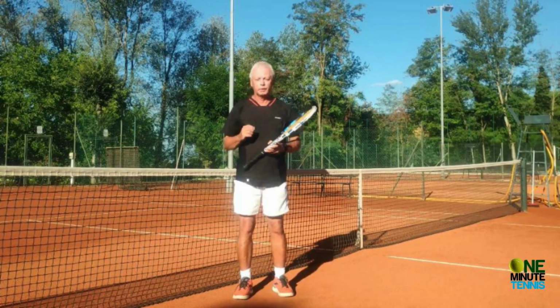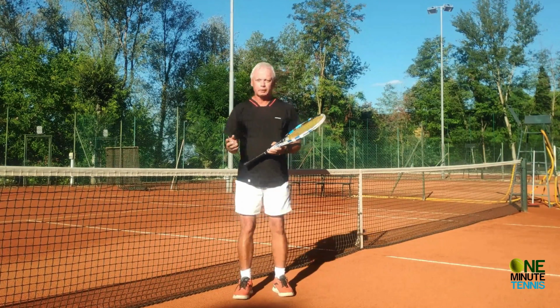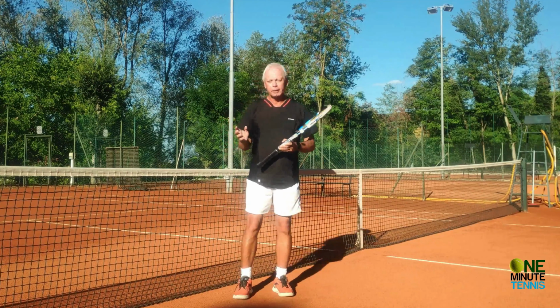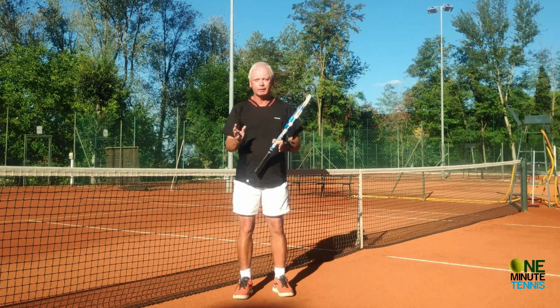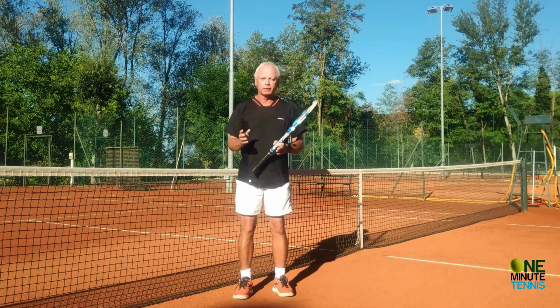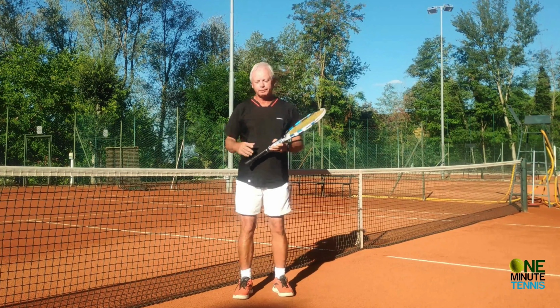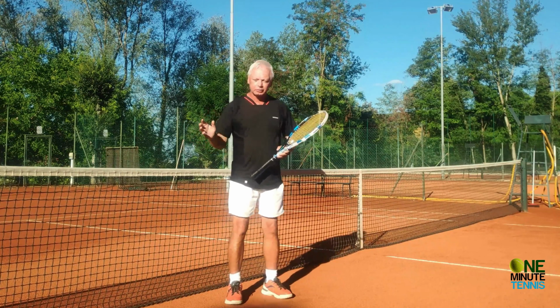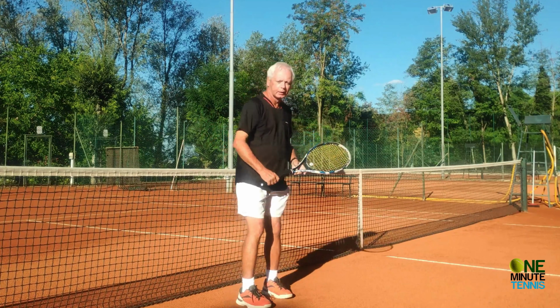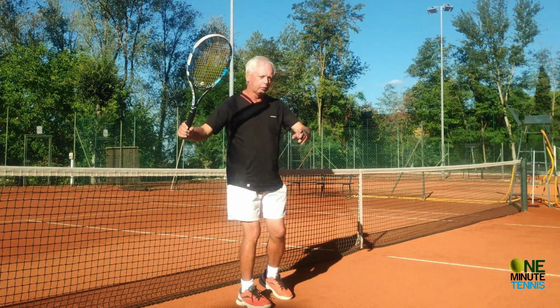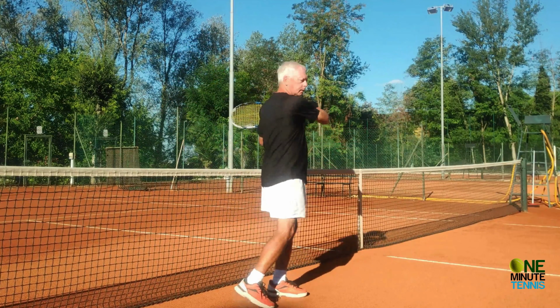The pro players use the racket lag far more efficiently than most recreational players. So I want to show you quickly what the racket lag is and then how you can get the great timing that the pro players all enjoy and use so efficiently. So the racket lag is, as the stroke begins, the arm goes forwards and the racket lags behind and then catches up and overtakes. So without the racket lag, the forehand looks like this.